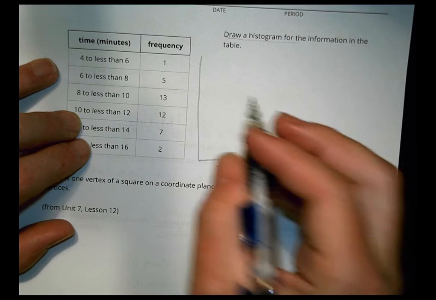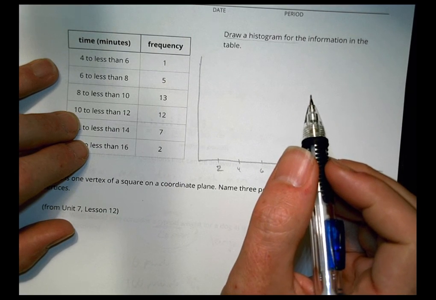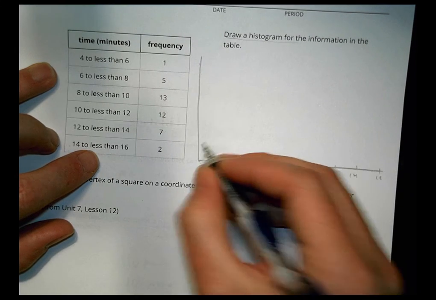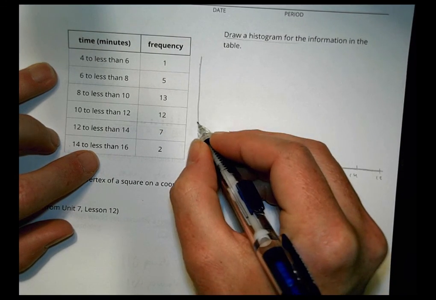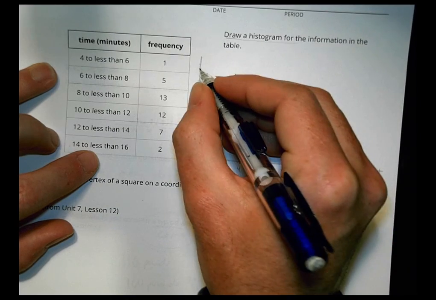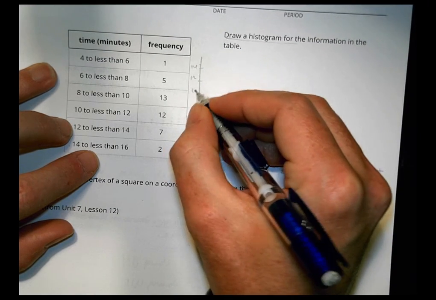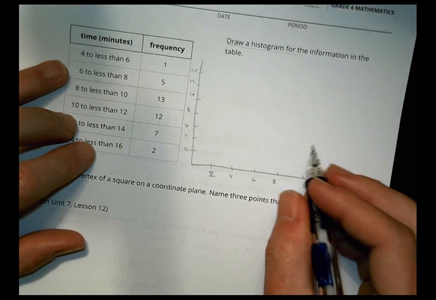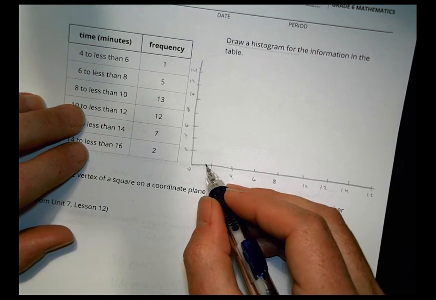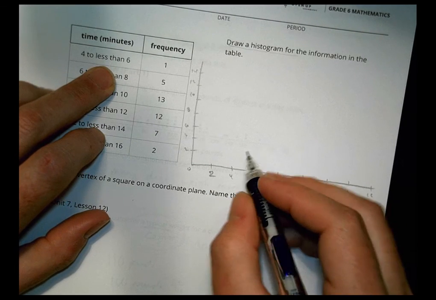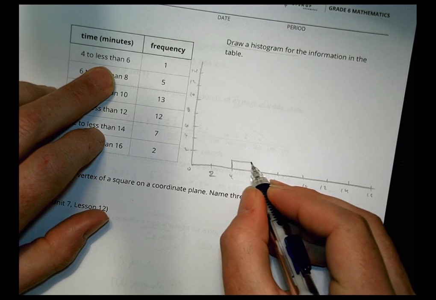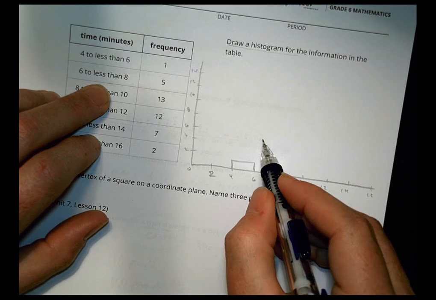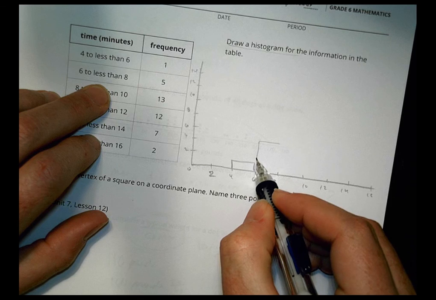In terms of height, I can count by 2. I need to go to 16 actually, to get to 14 here, so count by 2's: 2, 4, 6, 8, 10, 12, 14. Okay, so how many were between 0 and 2? None. 2 and 4? None. 4 and 6? 1. So we're going to go up to about 1 there. 6 to 8 goes up to about 5, so here's our 5 line, so we'll draw a bar there.